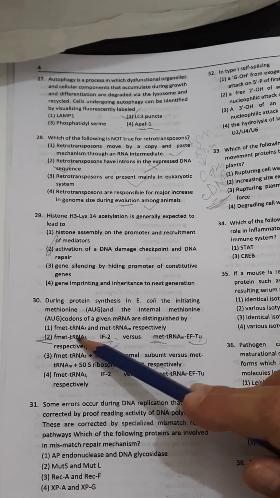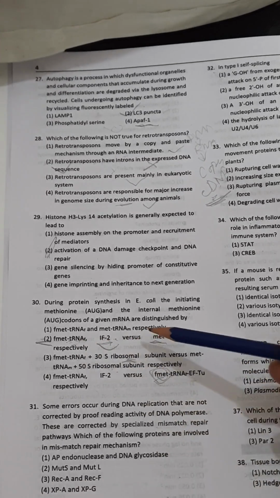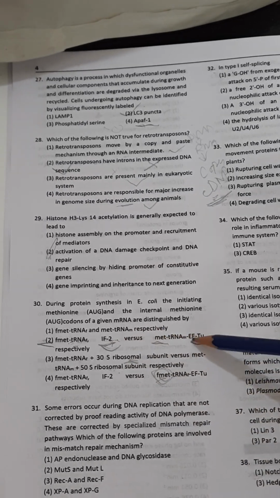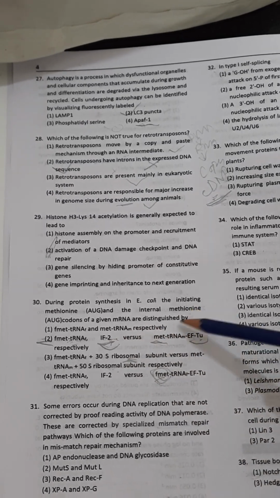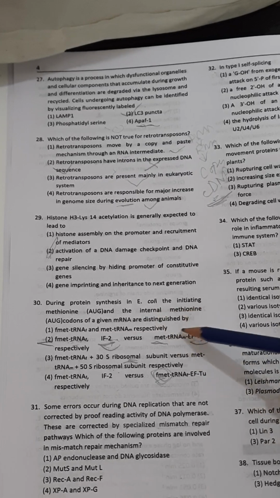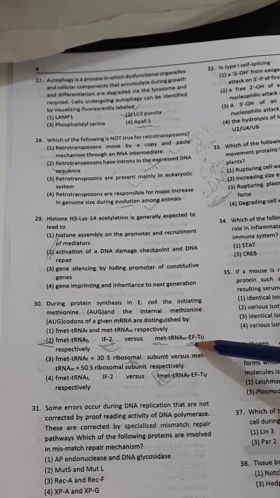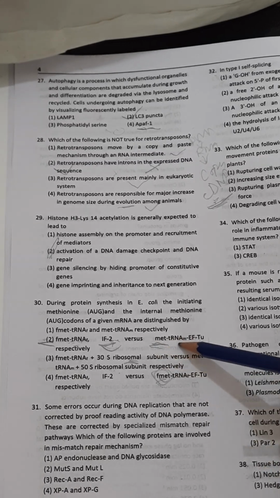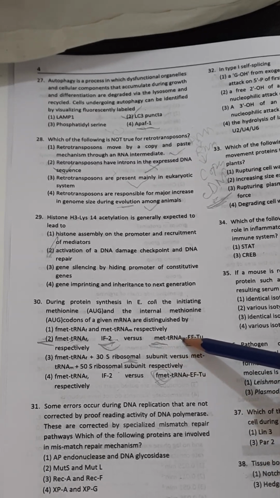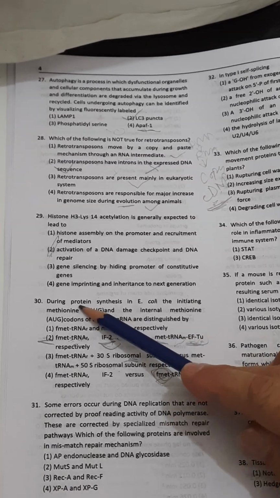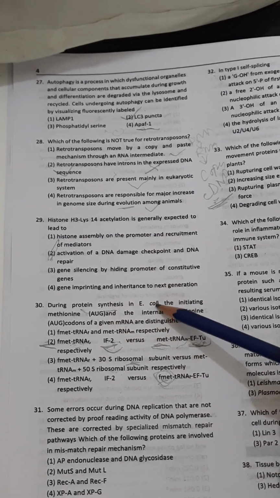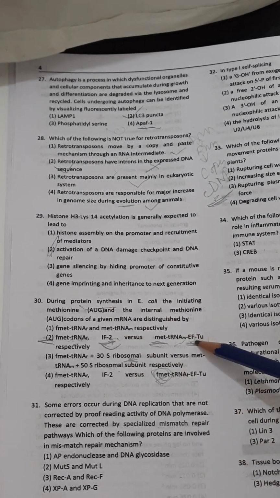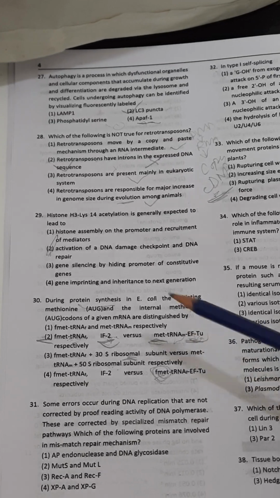And this is for initiating, the factor IF2, and for internal methionine codons, this is elongation factor and normal methionine tRNA. Protein synthesis in prokaryotes: this is initiation factor and this is elongation factor, so it is internal.